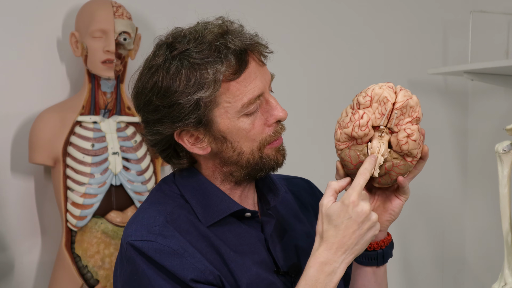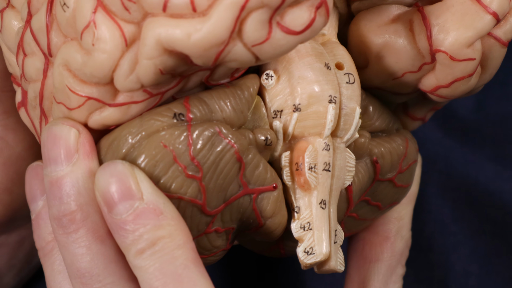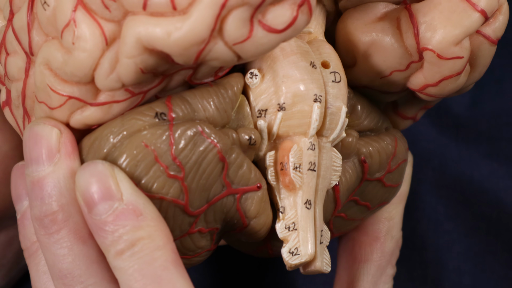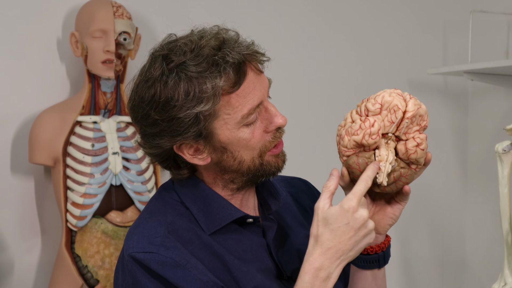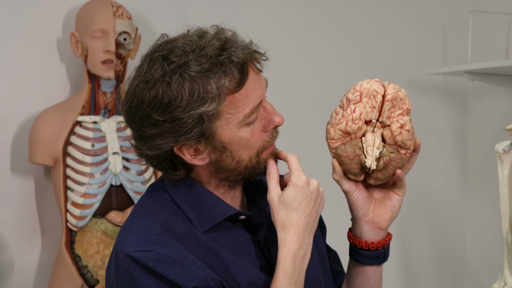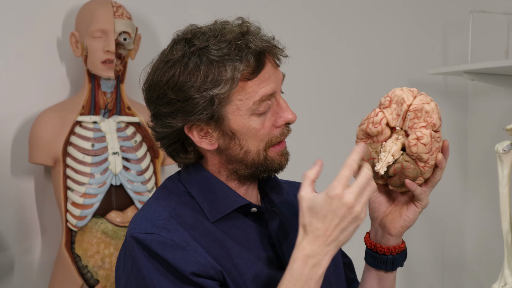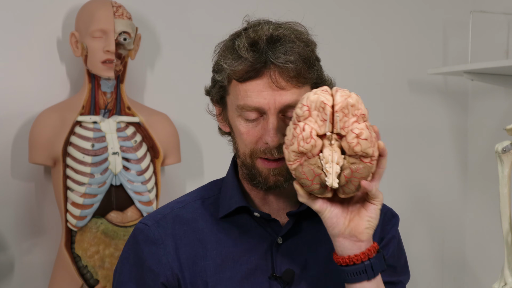The rootlets anterior to them are the rootlets of the hypoglossal nerve, I think, cranial nerve 12, and the rootlets posterior to the olive are the rootlets of cranial nerves 9 and 10, the glossopharyngeal nerve and the vagus nerve. So it's very distinctive and stands out like that. All right, so that's it. Midbrain, pons, medulla. You can recognise them now.